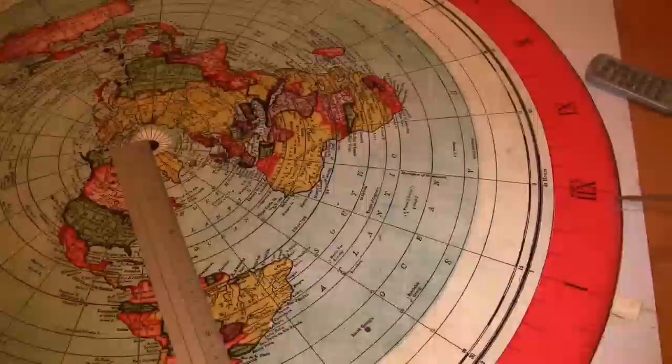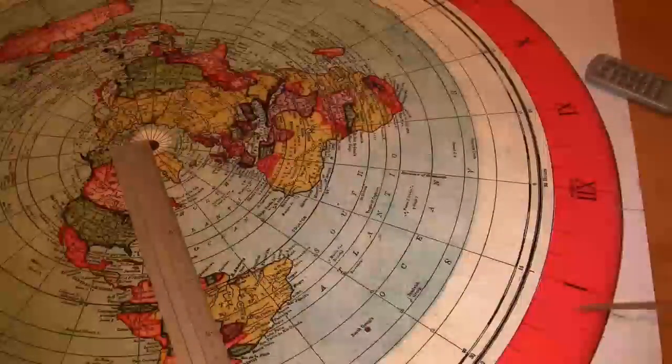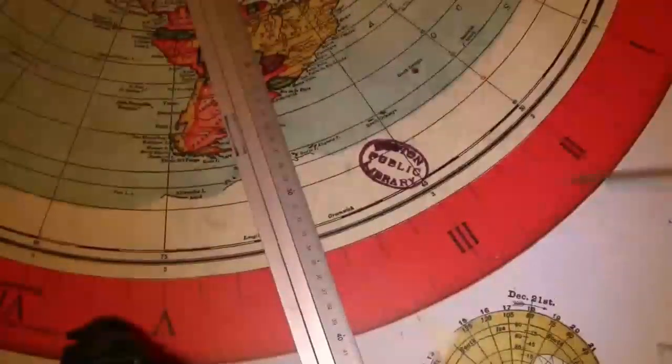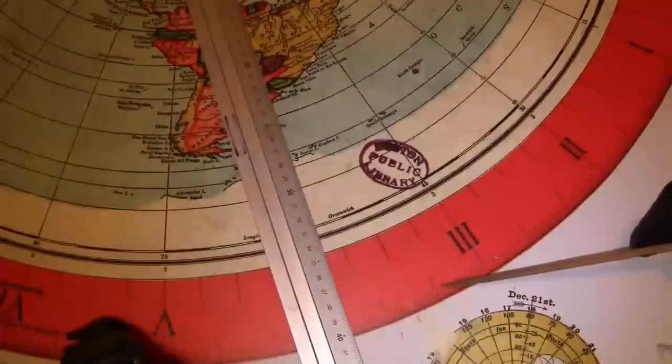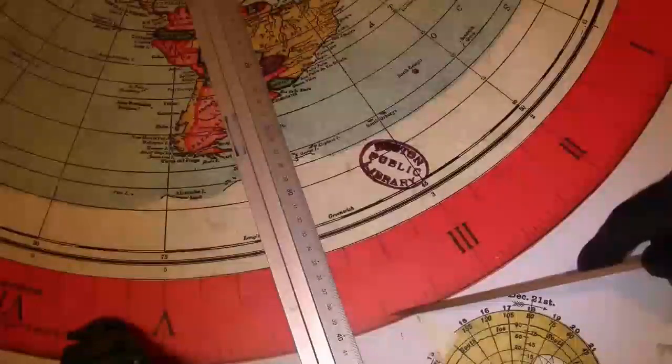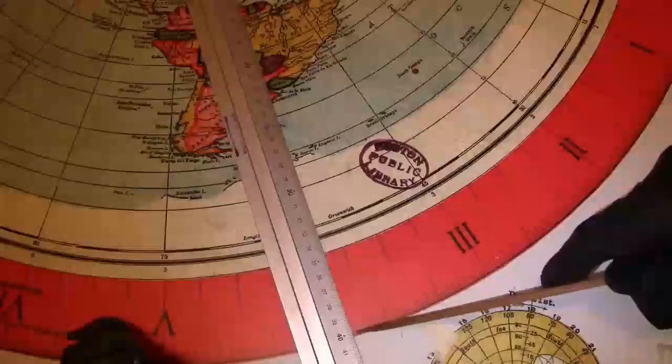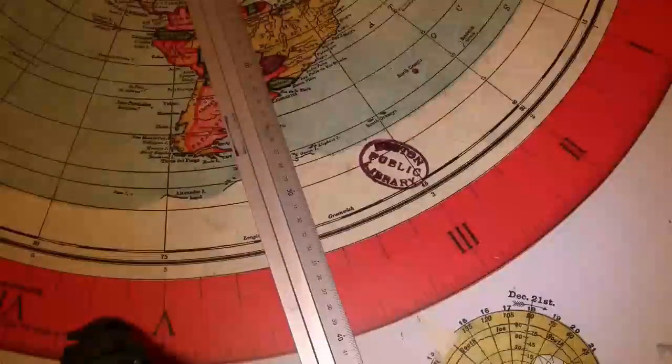It is 15 degrees, 30, 45, 50, 55, 56, 57, 58, and 58 and a quarter. So I'll say minus 58 and a quarter degrees.